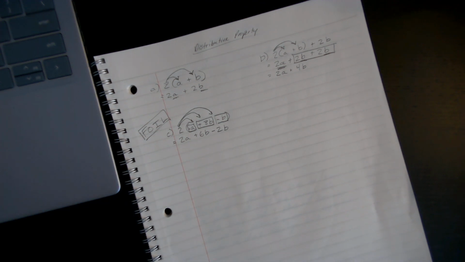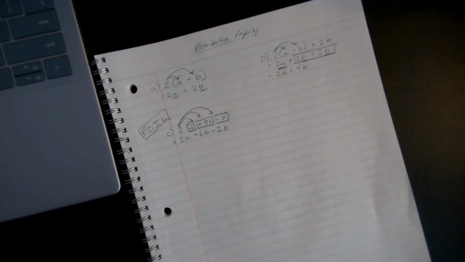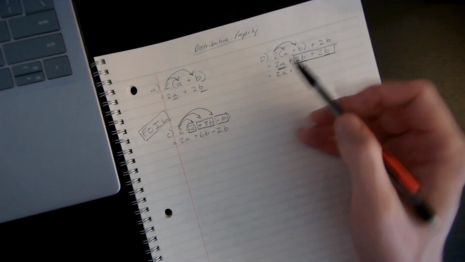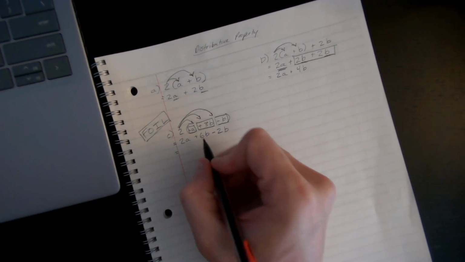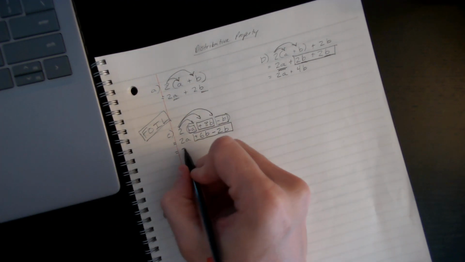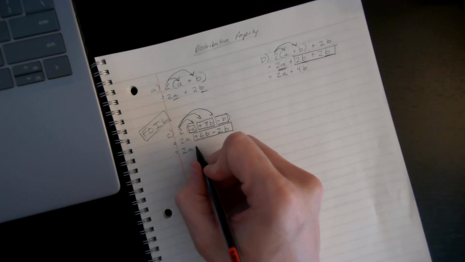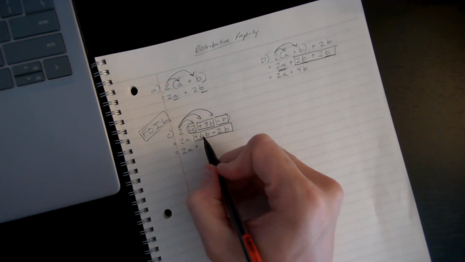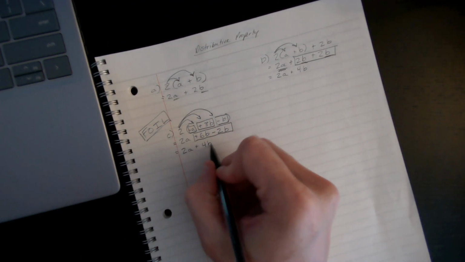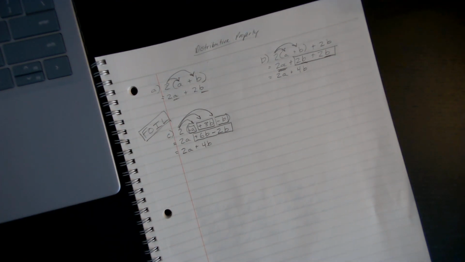And so what's interesting about all 3 of these questions is that we actually end up with similar answers. Between b and c, the answers are going to end up being the same. We do have the same like terms again here with our 2b values. So 2a is going to come back by itself and just hang out. And then we're going to have our 6b minus 2b, and that's going to end us with 4b.